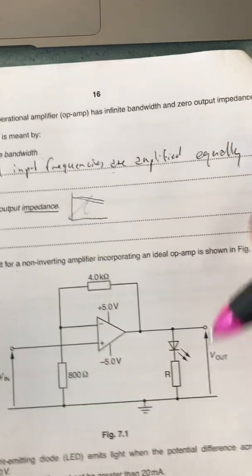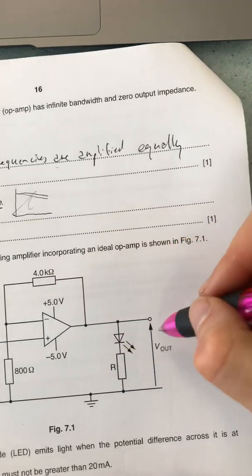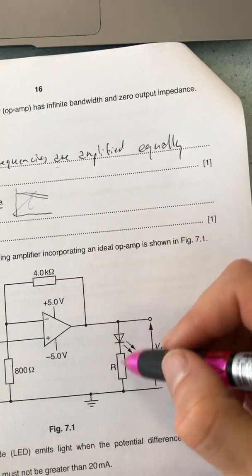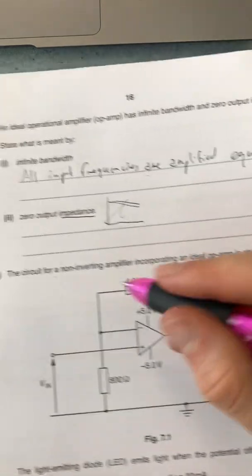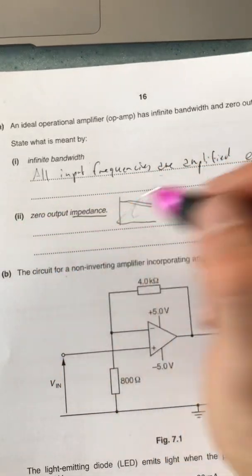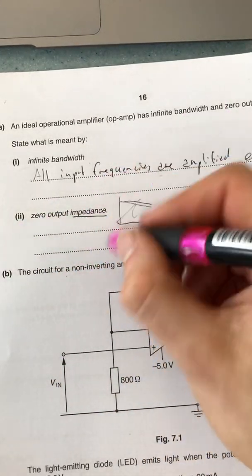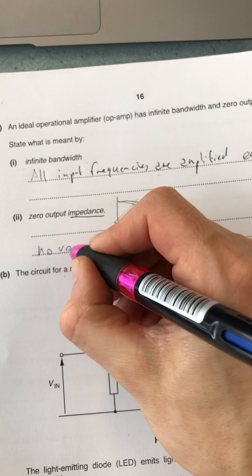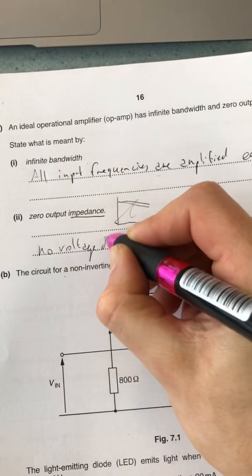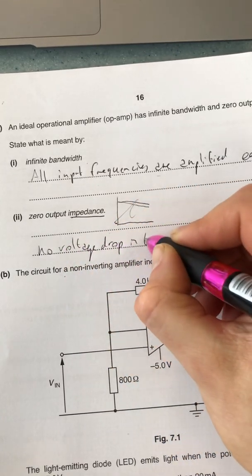Now, the zero output impedance. So if there's no impedance on the output, apart from the resistance that we have there, what is meant by that is that there's no voltage drop in the output.